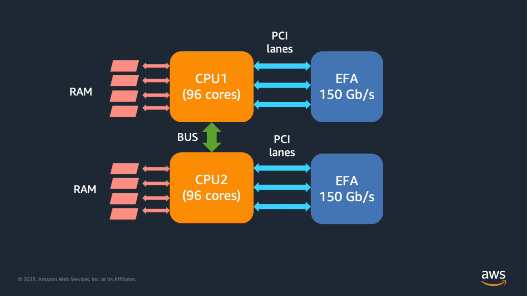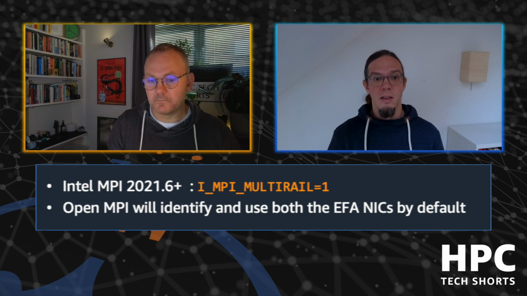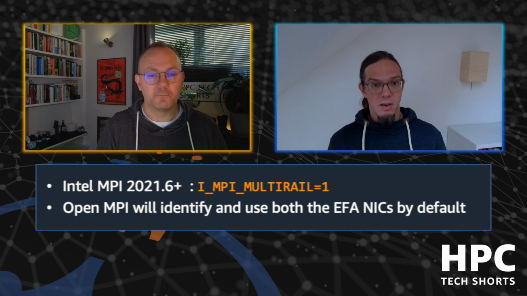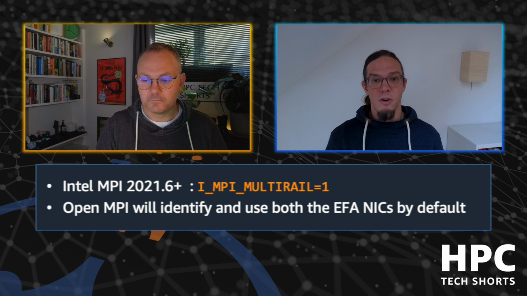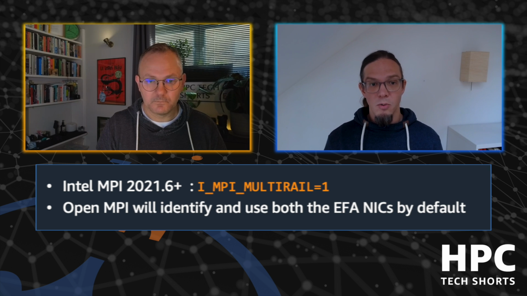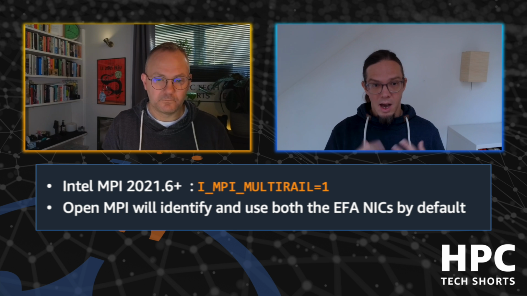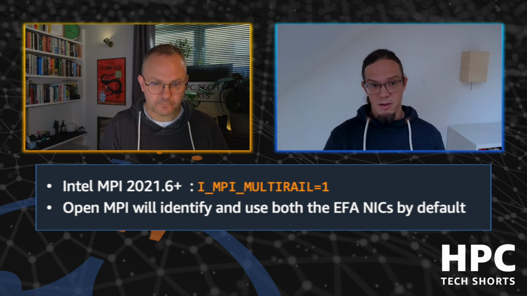Even on just 2 or 4 cores per instance, it still makes a difference if you actually use both rails. You get better performance, you get better throughput. Actually doing that is not really that hard. If you look at the lower lines here, Intel MPI 2021.8.6 is the first Intel MPI to actually support dual rails on EFA. And you can just enable it by setting I_MPI_multi-rail equals 1. That's all you have to do.